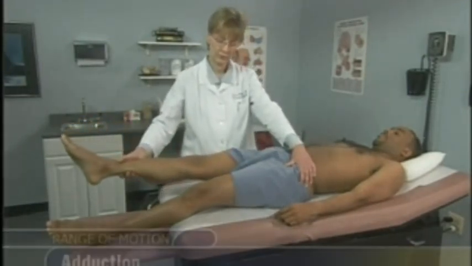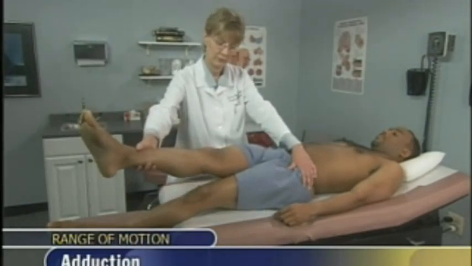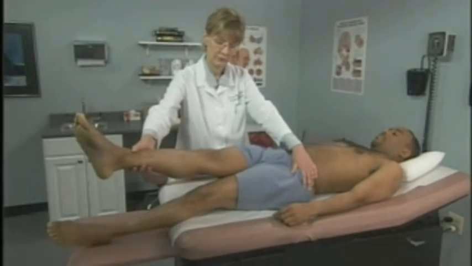Next, check adduction. With one hand on the patient's opposite hip, hold one ankle and move the leg medially across the body and over the opposite extremity.